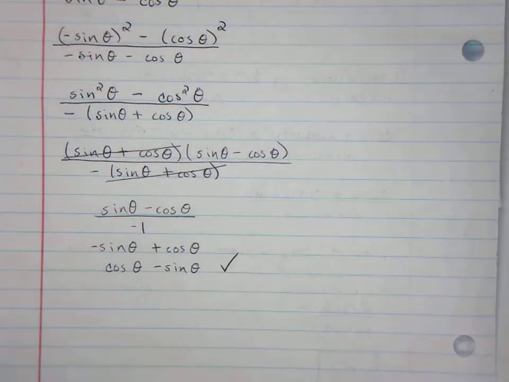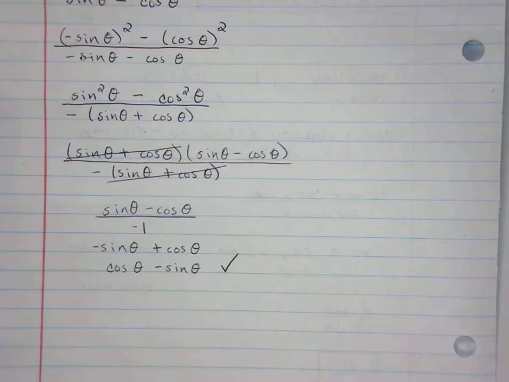So really, these problems can go in circles and circles and circles if you don't try to go for what you really want at the end. So always keep in mind what you're trying to get to. All right, so that's example 2, letter B. Let's try another one.